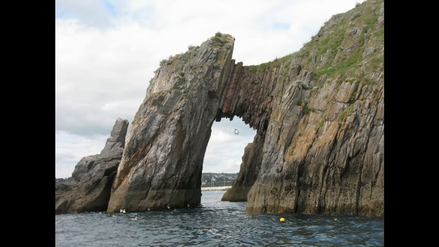Rocks in here, it's the same idea, it's an arch, but the rocks in here are vertical, whereas the other one was horizontal. And at some point in the future, this will collapse, and then this will be a sea stack on its own as well. And this is quite big. You can get an idea of how big it is because these are little birds down there. So you might have seen one of them when you've been to the beach, or you might see one next time you go. And when you go, you'll be able to say to your family, I know how that's formed. You can tell them all about it.